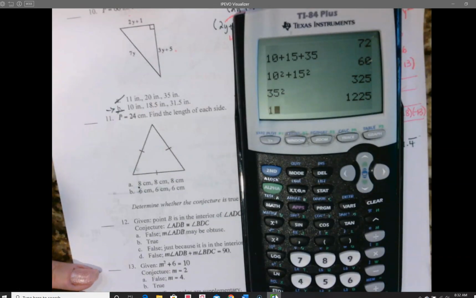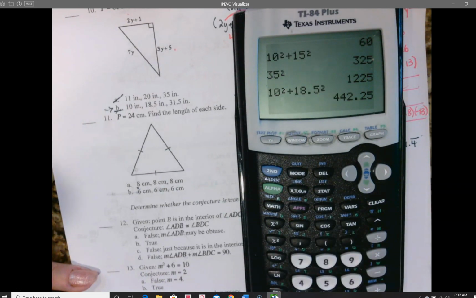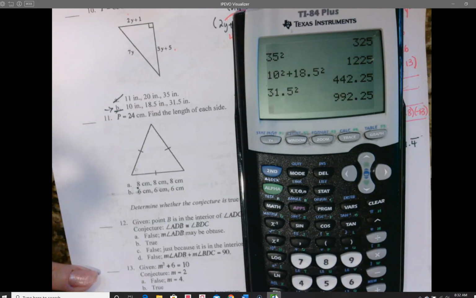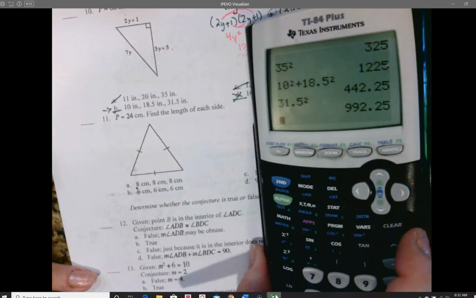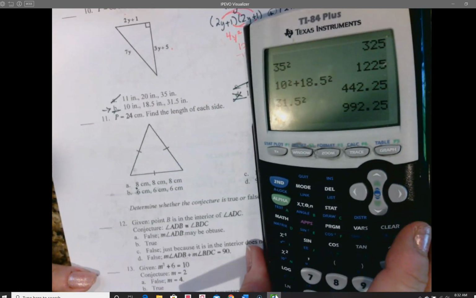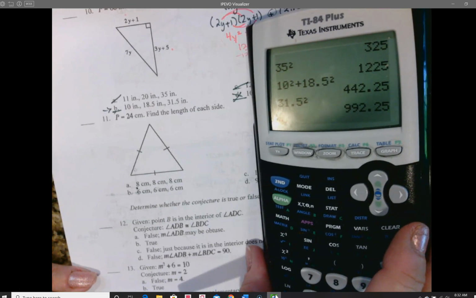And then let's do 10 squared plus 18.5 squared, and see if that equals 31.5 squared. No. Good grief. 10 squared plus 18.5 squared.